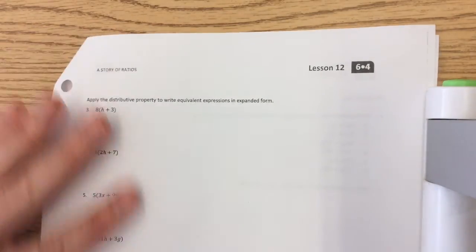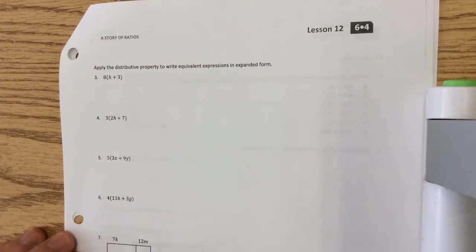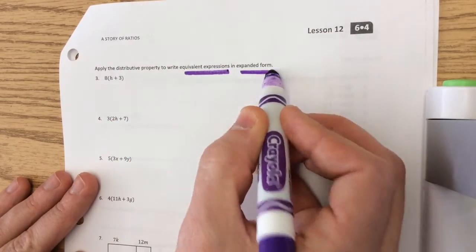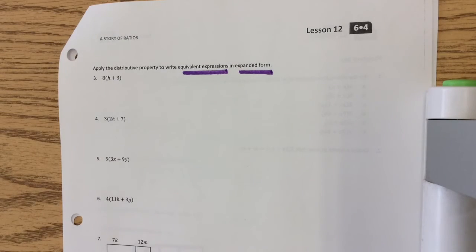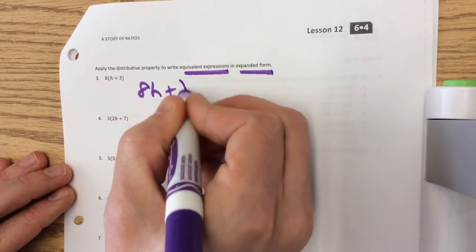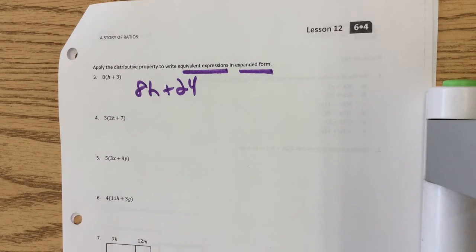Okay? All right, a couple quick examples. Okay, let's go over the exercises, because tonight you're going to do the other side, the problem set, which is right there. But on these exercises, we'll see number 3. So apply the distributive property to write equivalent expressions in expanded form. All right, so expanded form, we're simply expanding that out. Okay, so we're going to multiply in, 8h plus 24. Okay, and I think you get the idea of what we would do after that, where we get to multiple values.